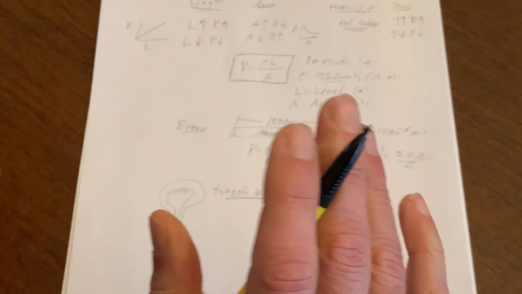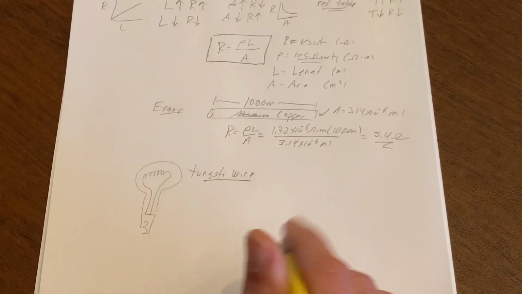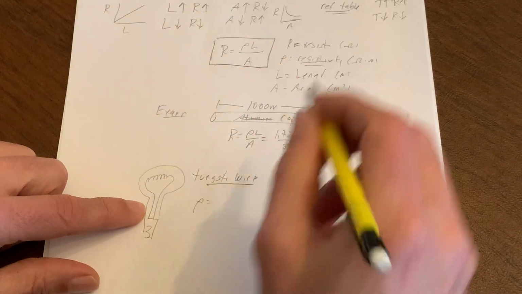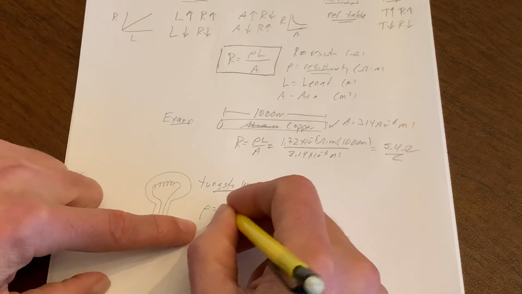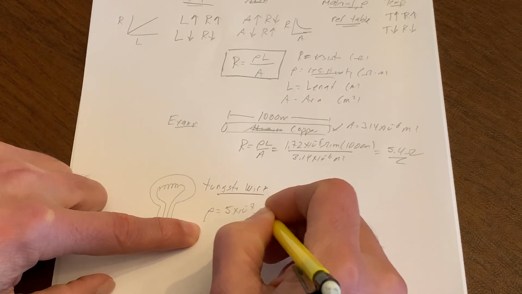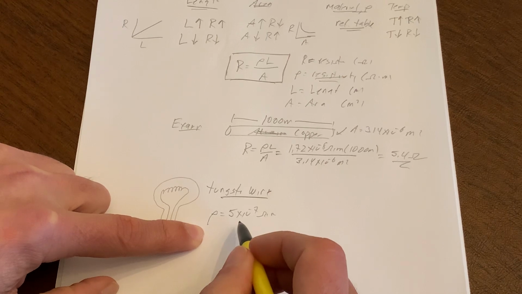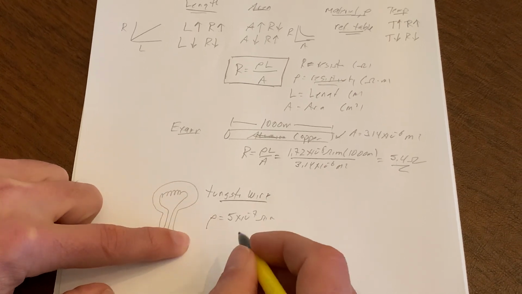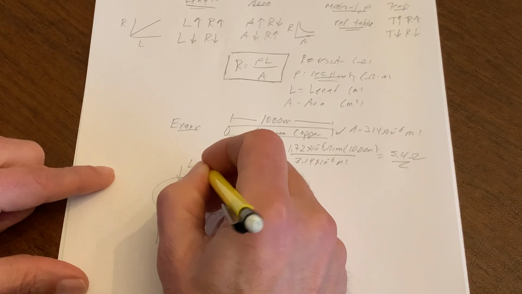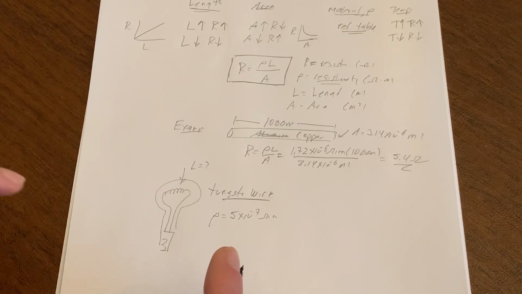Now, the tungsten wire that's listed on your reference table is at 20 degrees C. But what happens is, as I turn this bad boy on, we know that the resistance is going to get bigger. So I want you to use this value, 5 times 10 to the minus 7 ohm-meters. Obviously, if the wire gets hotter, the resistance gets higher, right? So the question is, how long is that tungsten wire inside the average light bulb in your house?